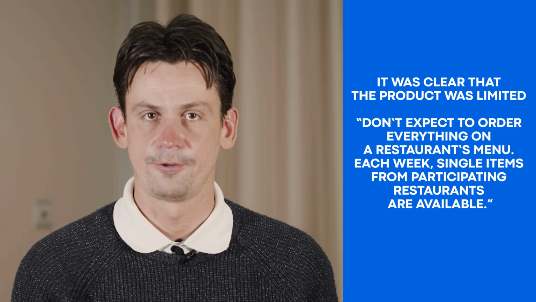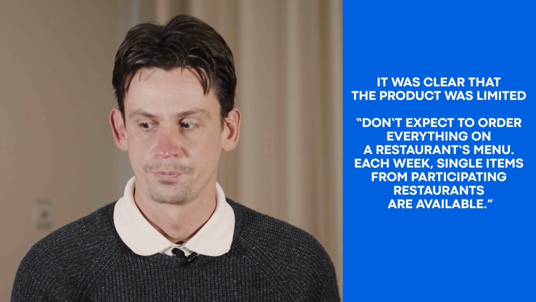So the details of Uber's first attempt to launch a food delivery product as a minimum viable product under the name Uber Fresh are as follows. First, the company made it very clear the product is limited and experimental. And in fact, it used language such as, do not expect to order everything on the restaurant menu.